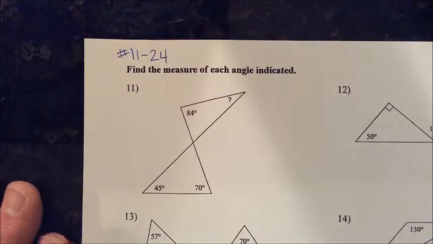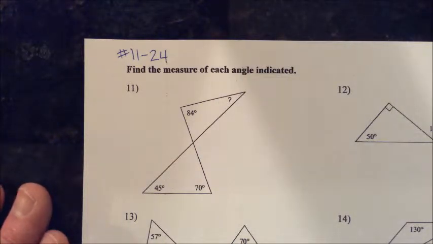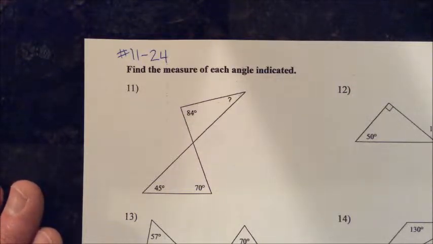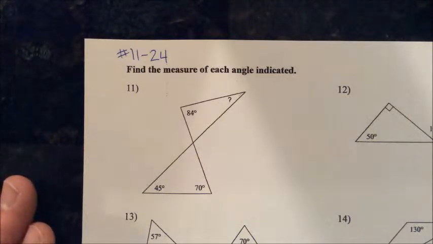In this video, we're going to take a peek at the questions on the review packet from numbers 11 through 24. If you look at your review packet, questions 11, 12, 13, and 14 deal a little bit more with our triangle sum theorem, which says, like we said in the last video, that the sum of the angles in a triangle add up to 180 degrees. Numbers 17 through 20 deal with finding x in the exterior angle theorem, and numbers 21 through 24 deal with the exterior angle theorem as well, but we're going to plug numbers back in to solve for angles.